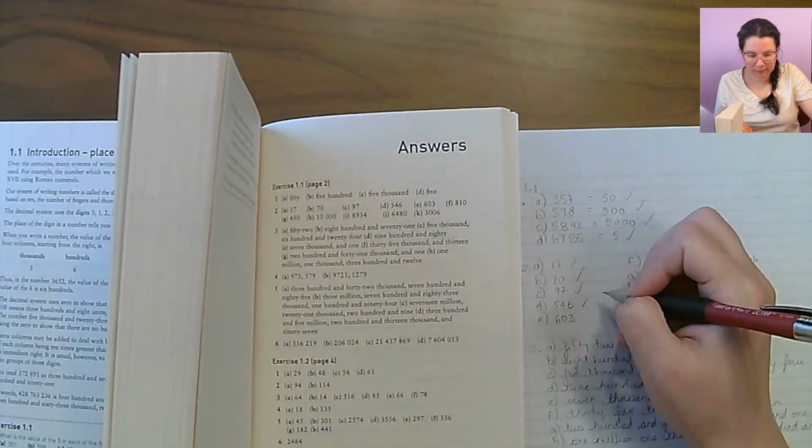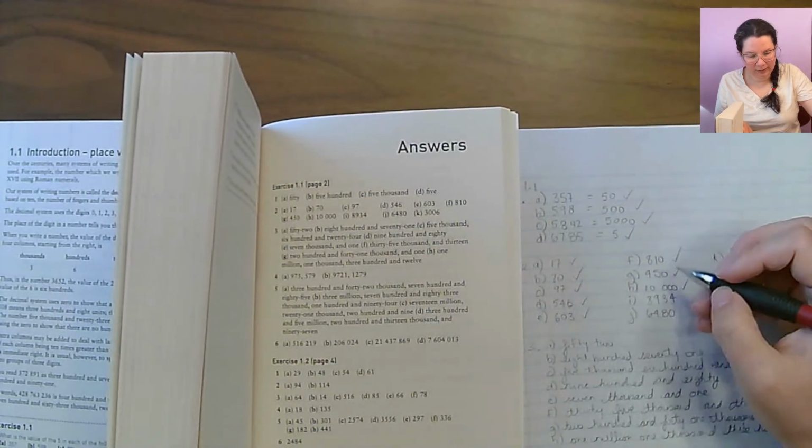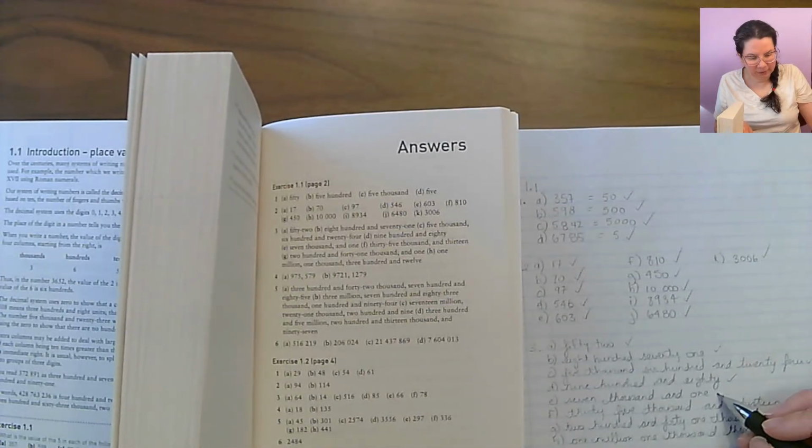D, 546. 603. 810. 450. 10,000. 8,934. 6,480. 3,006. Perfect. 52. 871. 5,624. 980. 7,001. 35,013. 241,001. 1,001,312. Perfect.